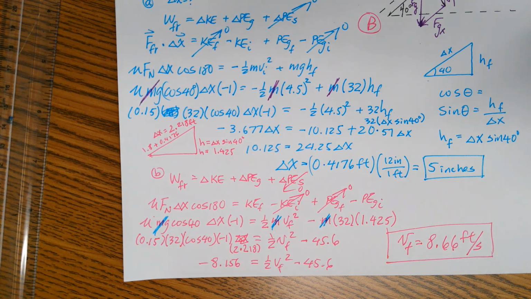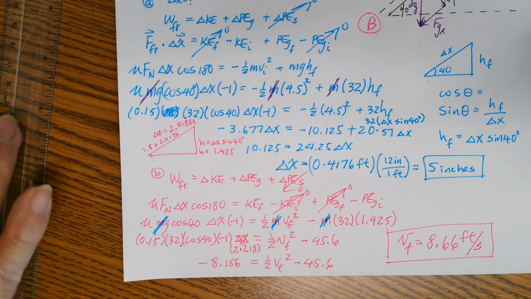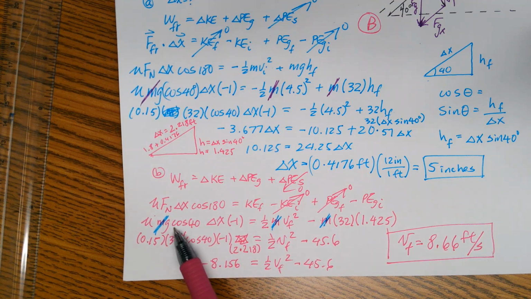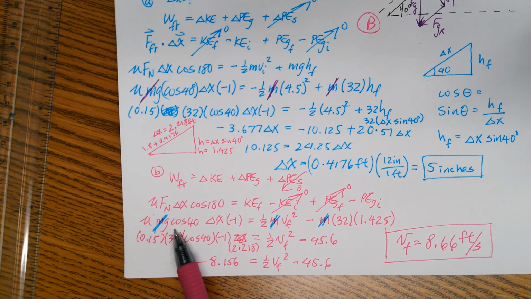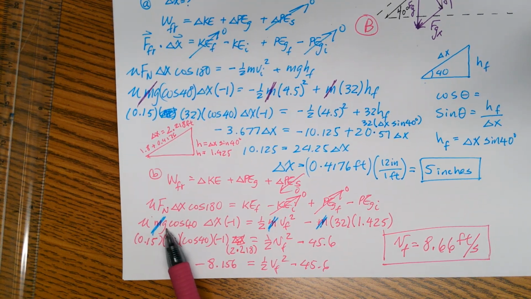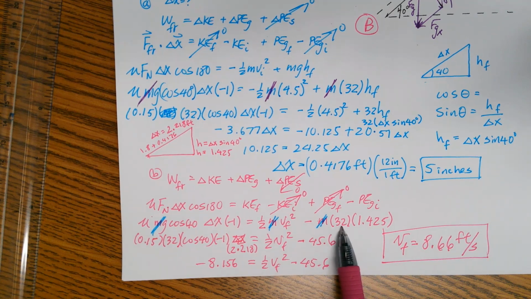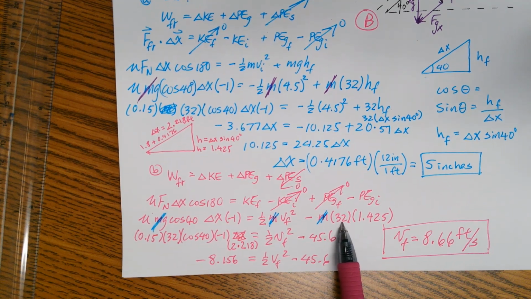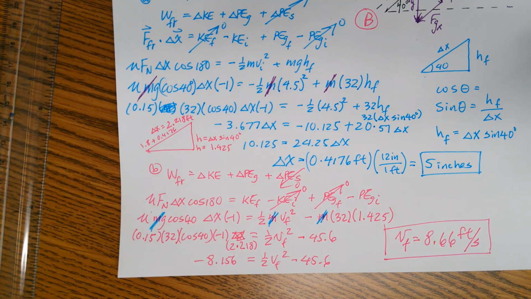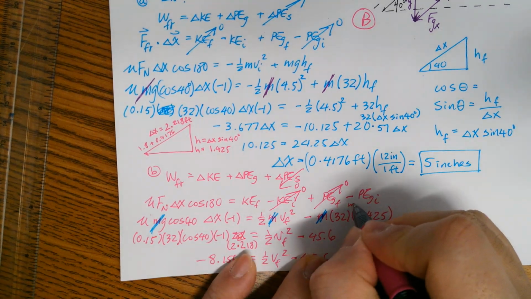All right. Any questions? Yeah. Question. That's G. 32 feet per second squared. Yeah, 32 is the acceleration due to gravity in feet per second squared. I guess I should have put mgh here.